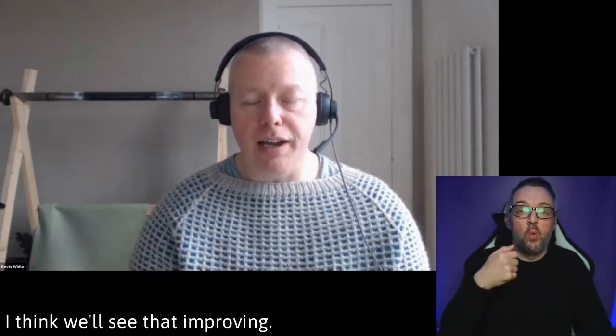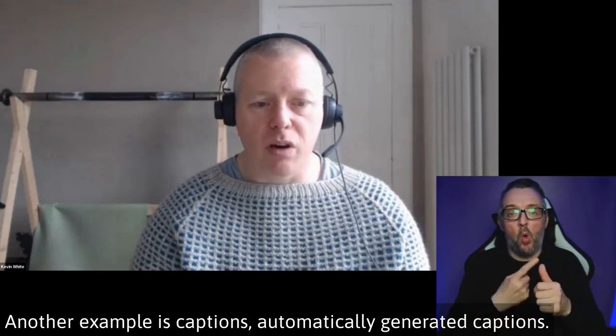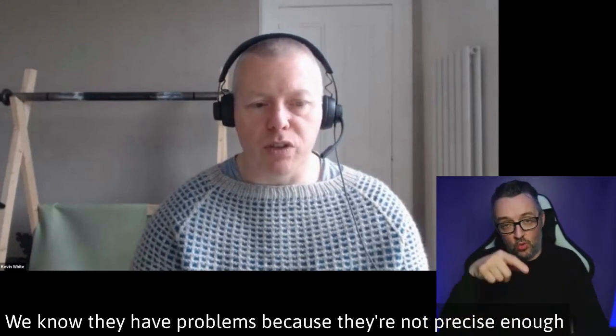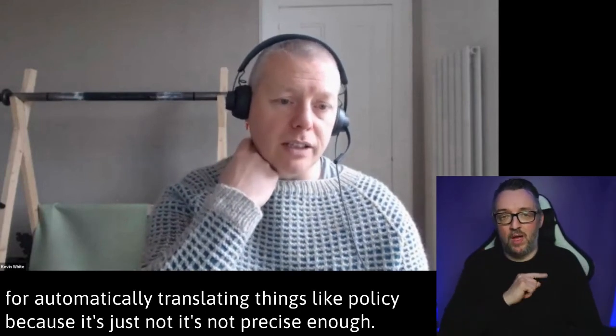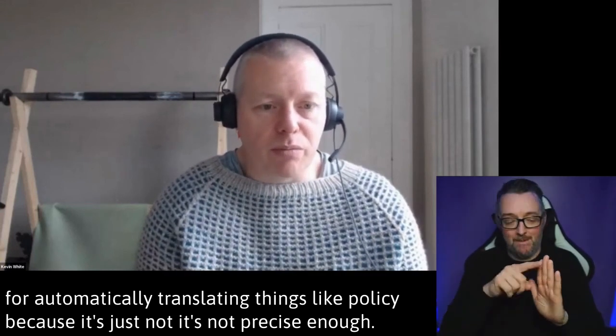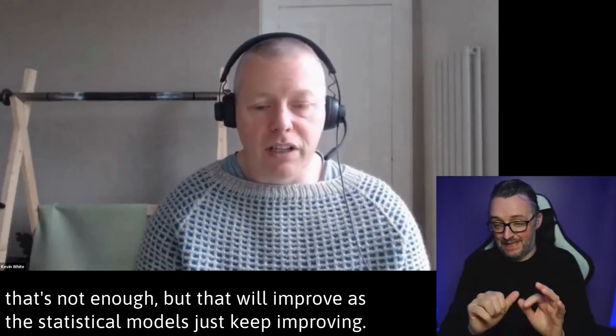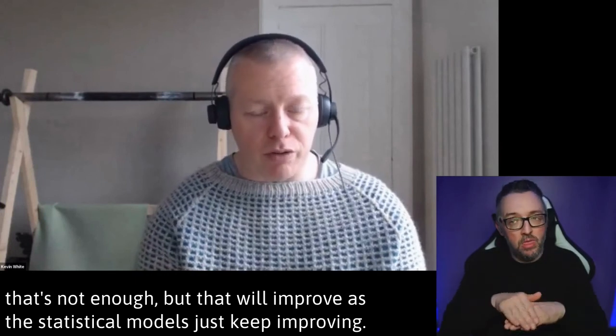I think we'll see that improving. Another example is automatically generated captions. We know they have problems because they're not precise enough, and we certainly can't use them for automatically translating things like policy. Even if it's 99% accurate, that's not enough. But that will improve as the statistical models keep improving.